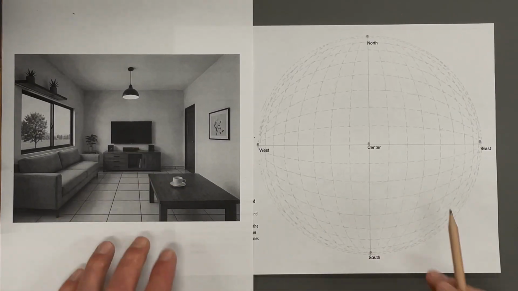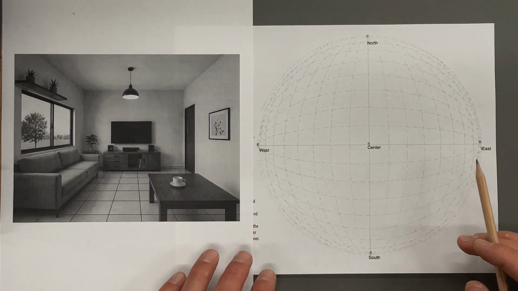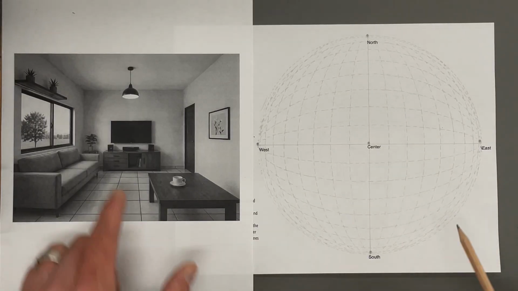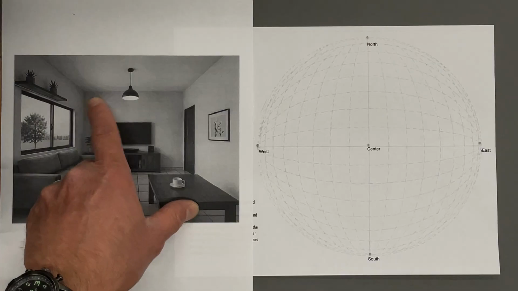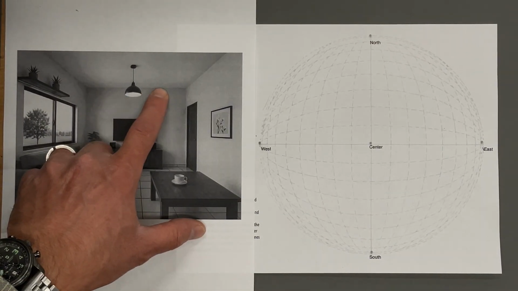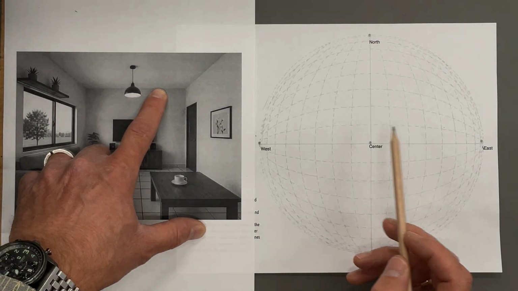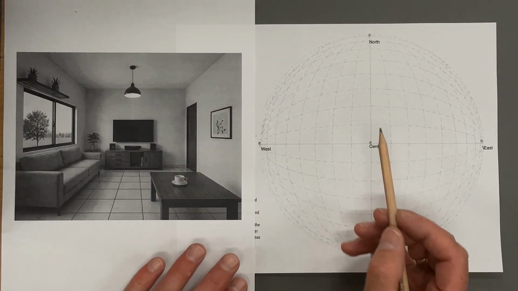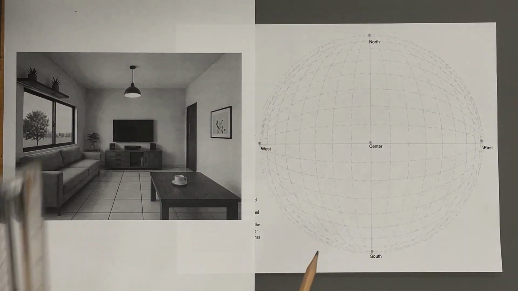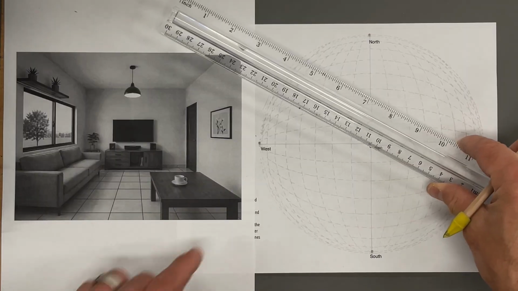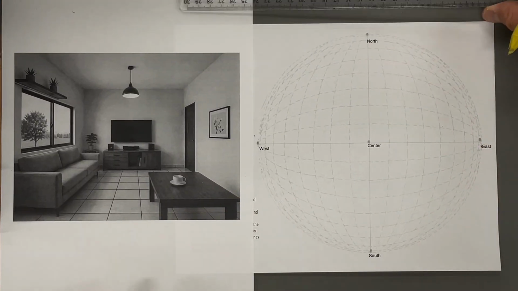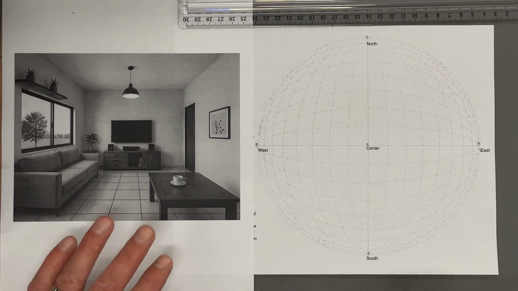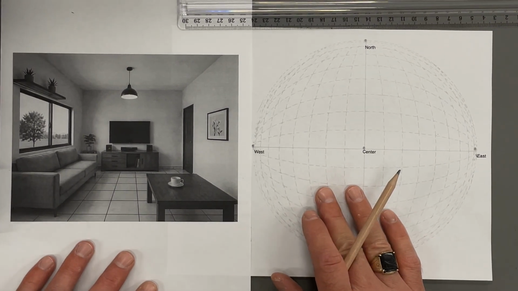So if you look here, we have a television, and we also have a back wall. Now, this part where I'm putting my hand right here, where I'm pointing to, we're gonna draw that first. So it's gonna be above the center a little bit. Now we're gonna need our rulers because the corners of the objects are gonna be receding back to the center using straight lines. So we're gonna make sure we have our rulers in there.